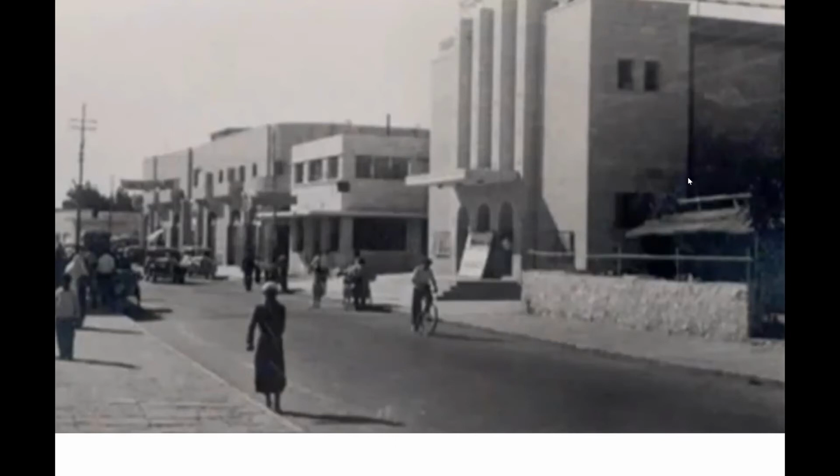This building to the right is the Dunya Cinema, and it was built by a local investment firm company that was made of Ramallah businessmen. I guess it was 1944. I don't know when it was finished and started to work, but this is before the Nakba. So even Ramallah started to have modern buildings, public buildings.